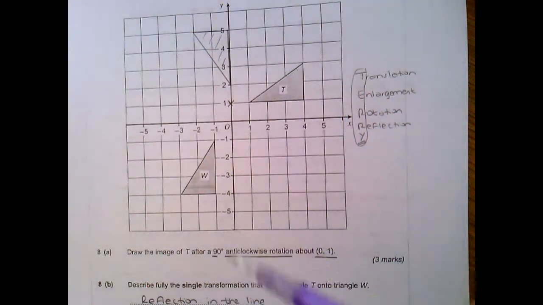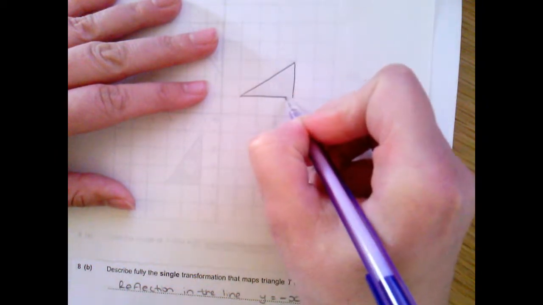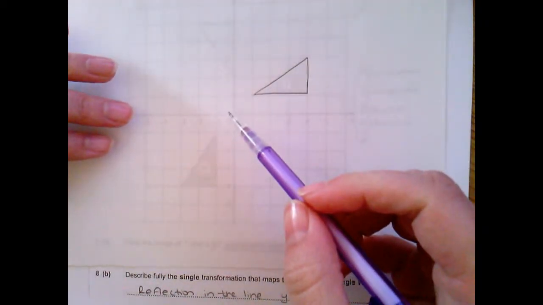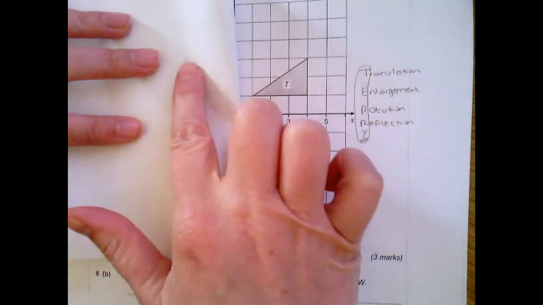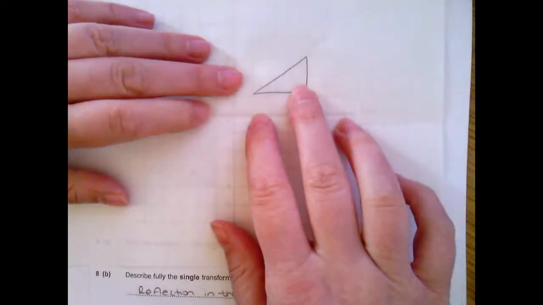So the last option then is reflection. This is actually quite an awkward reflection. So T onto W. So trace out T again. You can use your tracing paper for reflection as well. So you're trying to work out where you would fold it over so that one triangle would land on top of the other. So if you go, well, there's a vertical one first of all. No, that's not right. It's going up there. A horizontal one. No, it's going down there somewhere. So it has to be a slanty one. So your slanty ones, they could be there.